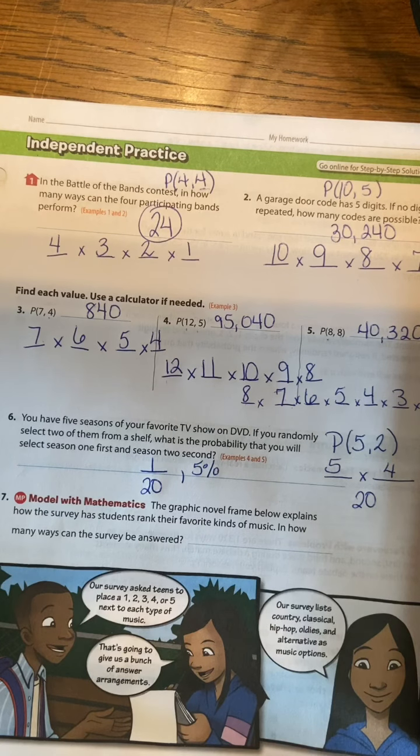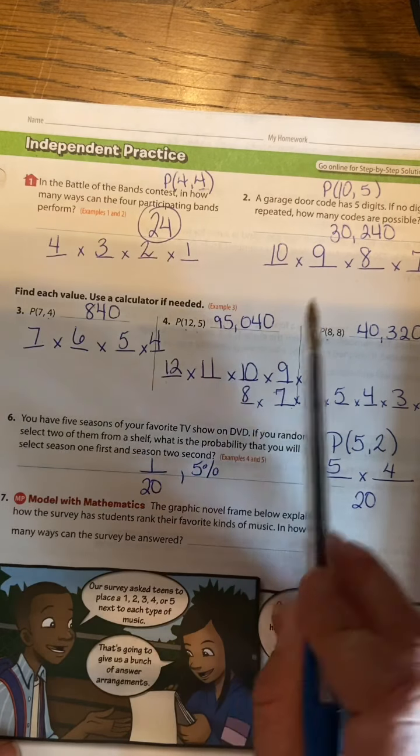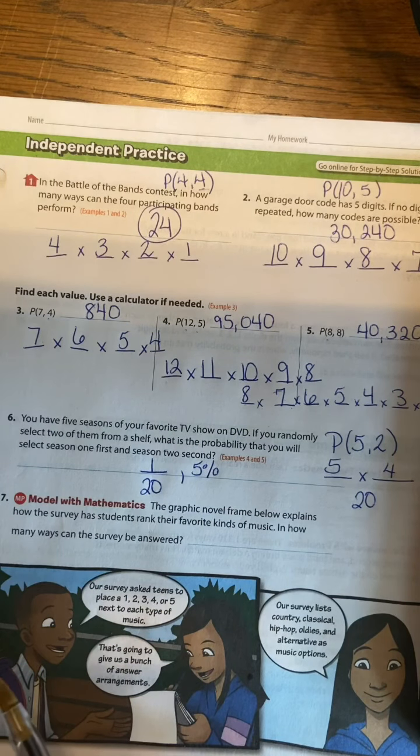Okay? The fewer objects there are, the higher the chances are of a specific unique combination happening. The more possible outcomes there are, like for example in this one or this one, obviously it's going to be a very minute, small chance of a unique combination being chosen.